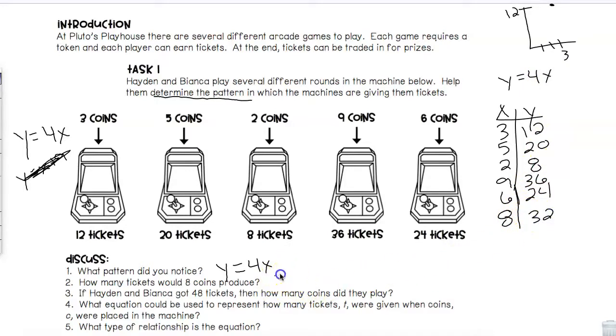Okay? So if these two kids play and they get 48 tickets, in this case it gives me my y value, and I need to figure out what my x value is. How many coins did they play? So if I get 48, 48 equals 4x. Ooh, this is exciting, guys. Look what's going to happen. 48 equals 4x. What's happening to my x? It's being multiplied by 4. What's the opposite of multiplying by 4? Dividing by 4. So x equals 12. So they put in 12 coins and they got out 48 tickets.